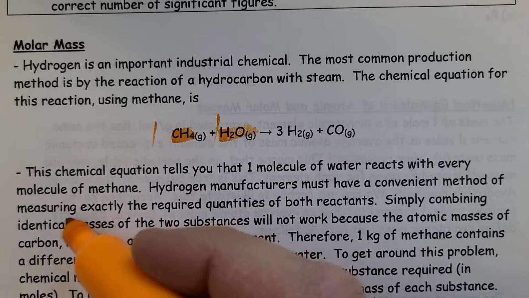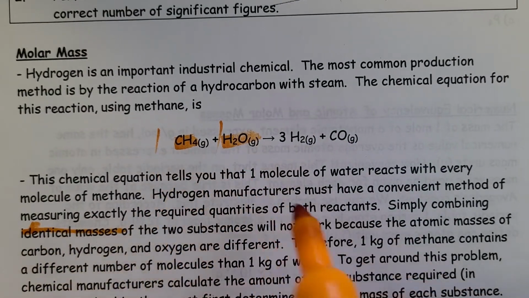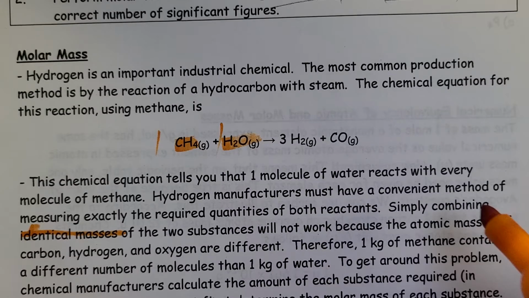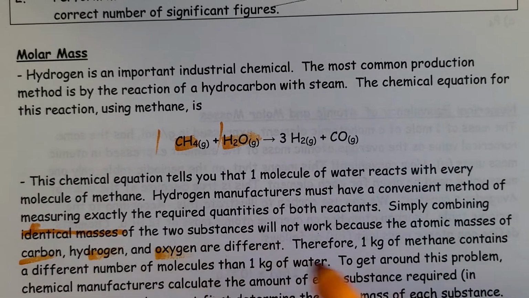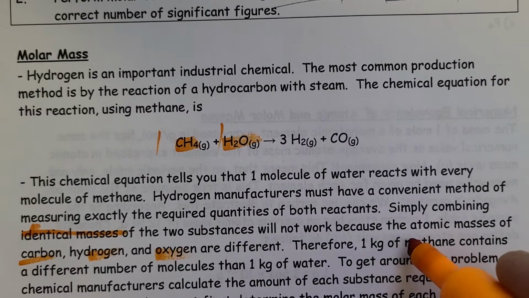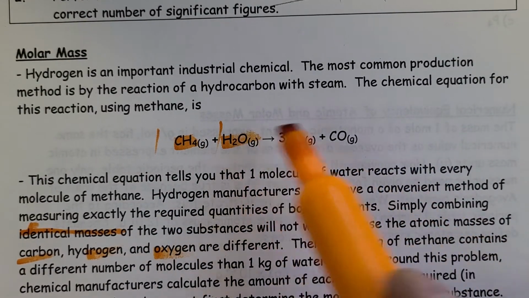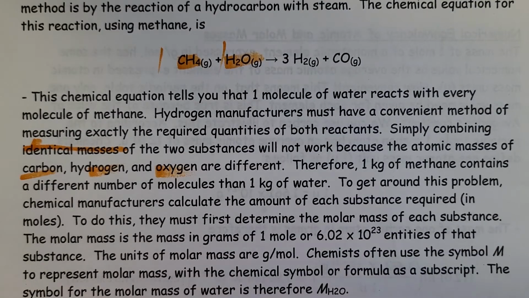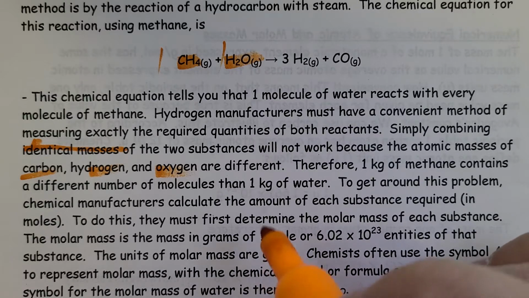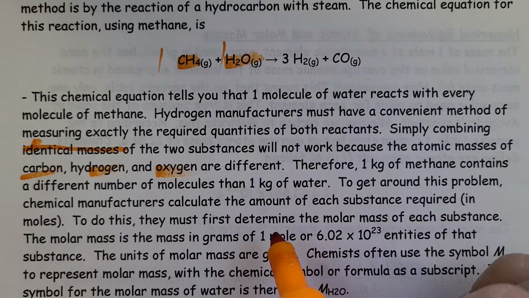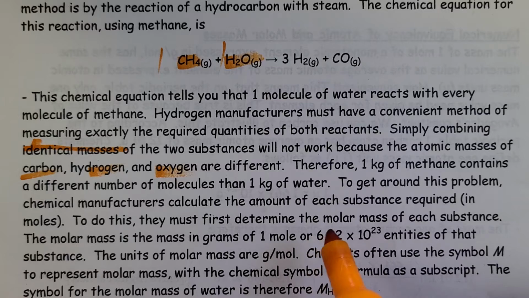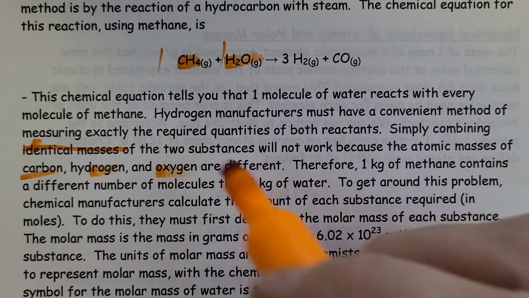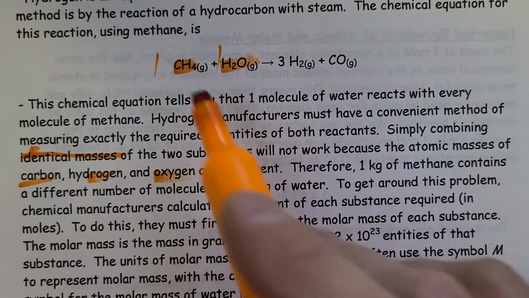Simply combining identical masses, so if I had 10 grams and 10 grams, that doesn't work because the atomic masses of carbon, hydrogen, and oxygen are all different. Therefore, 1 kilogram of methane and 1 kilogram of water won't work because they have different numbers of molecules. So remember, it'd be like saying if I have 2 grams of basketballs and 2 grams of golf balls, I have different amounts of them. Again, we have to know the exact amounts that we need.